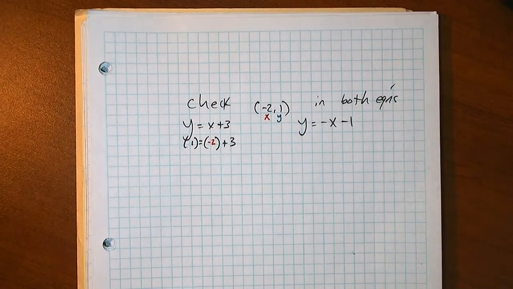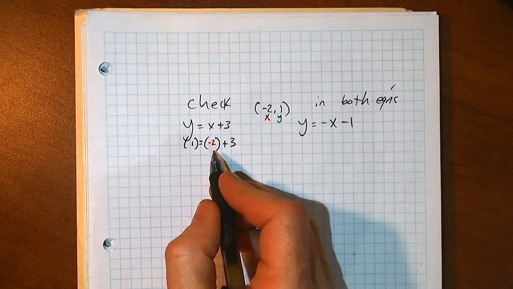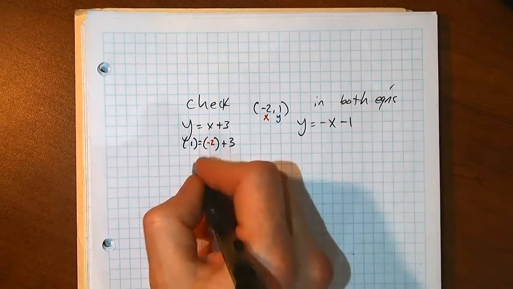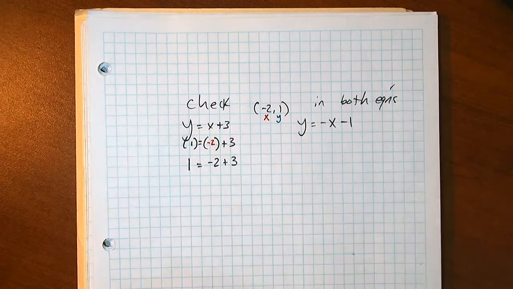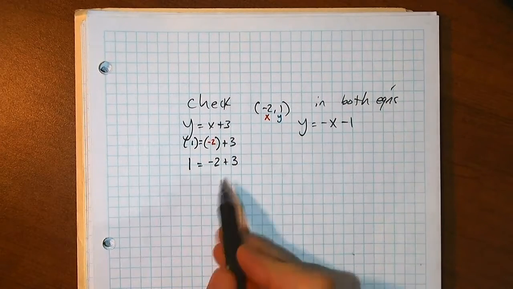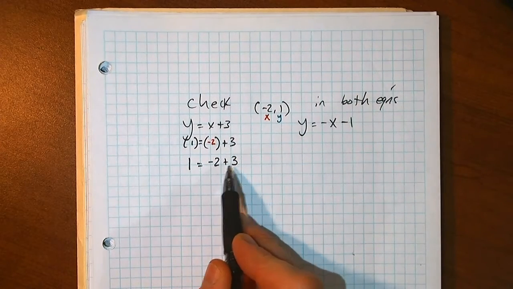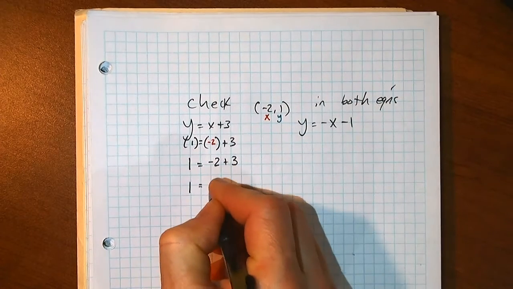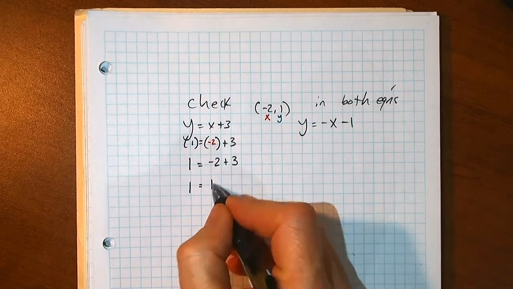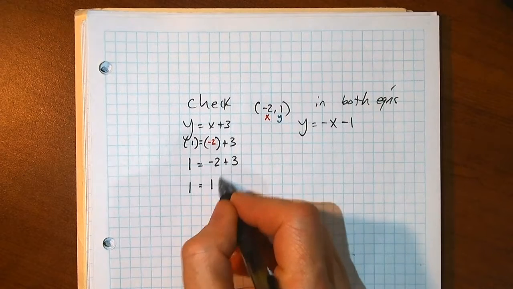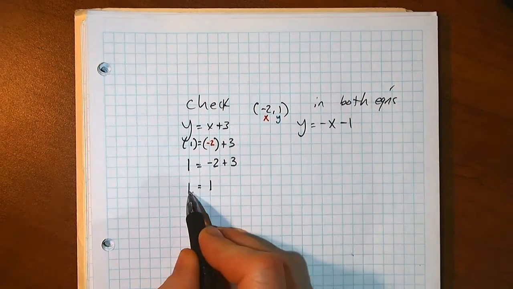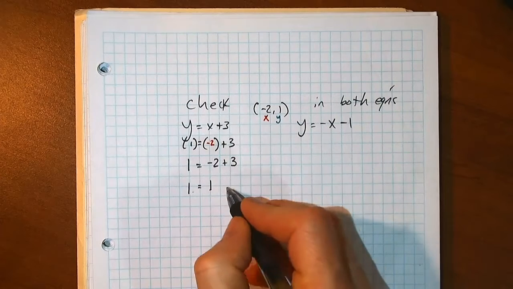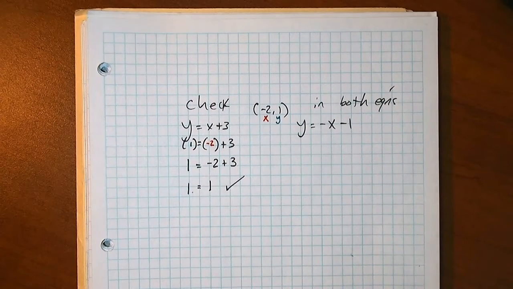And then we start to simplify, right? So the first thing I would simplify is I would get rid of the parentheses I don't need. And in this case, I really don't need either parentheses. So the only thing I need to do is just combine these two like terms together. -2 plus 3, well, that just happens to equal 1. So I've simplified the right-hand side. And then I just verify, does 1 equal the left-hand side? Does 1 equal 1? Yes, it does. So this one checks out, okay?